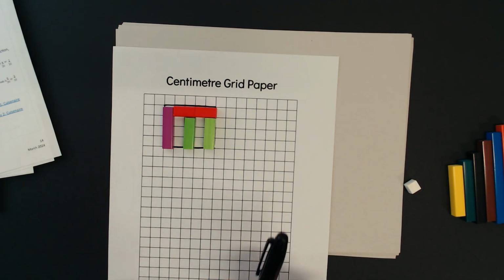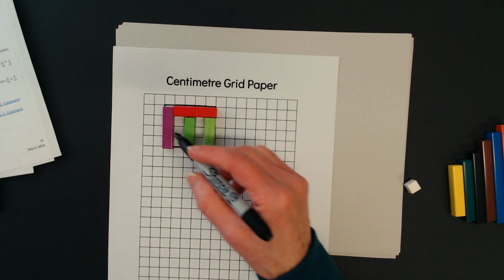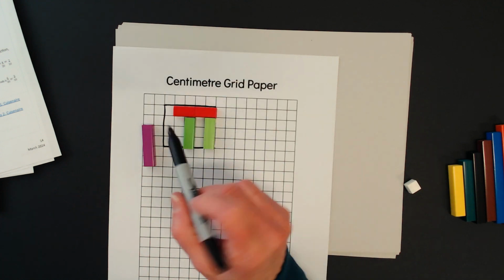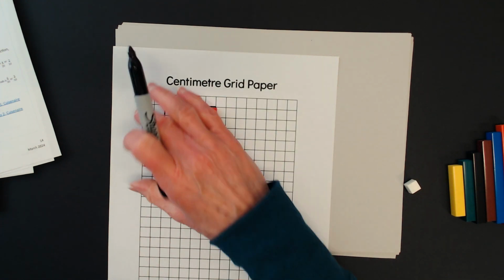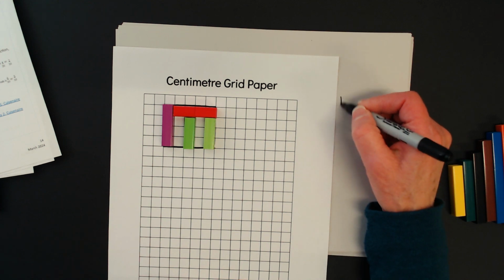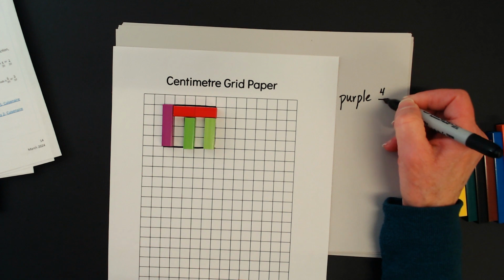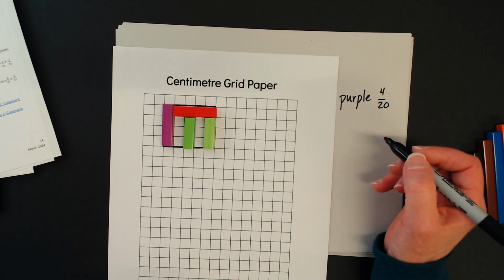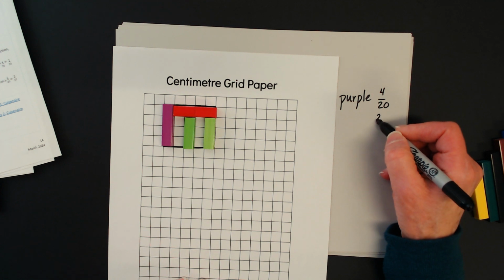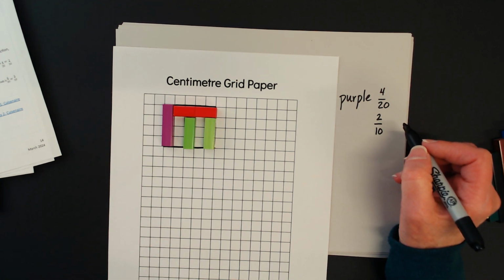Now I know that the purple has a value of 4 in relation to the 20, and I can check that: 1, 2, 3, 4. So the purple one I can represent as 4/20ths. Or I can also think about it as 2/10ths when I'm thinking about an equivalent fraction.